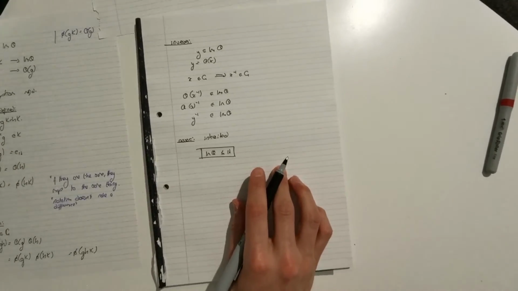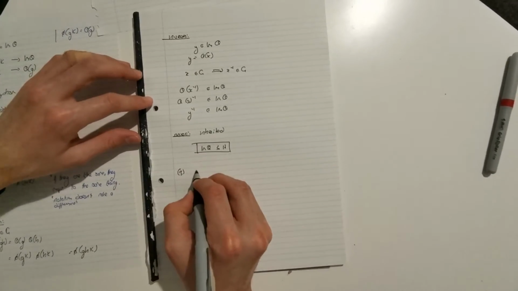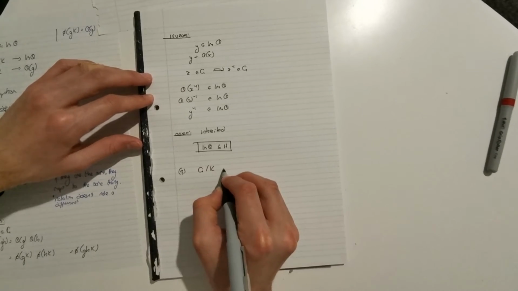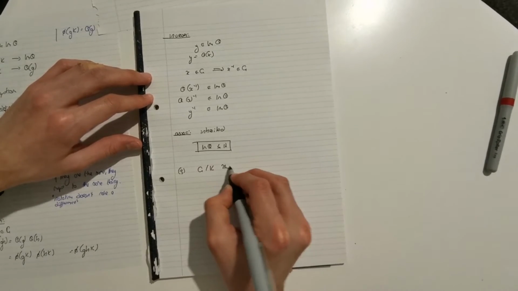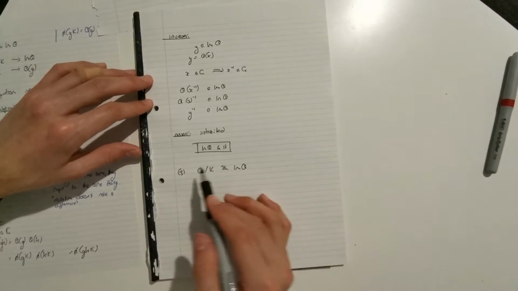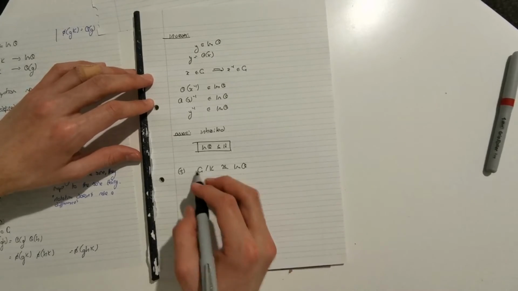Now moving on to the third important result, that's to say the quotient group of G by K is isomorphic to the image of theta. So in this case, to prove that this is isomorphic to this, we need to set up an isomorphism between them.